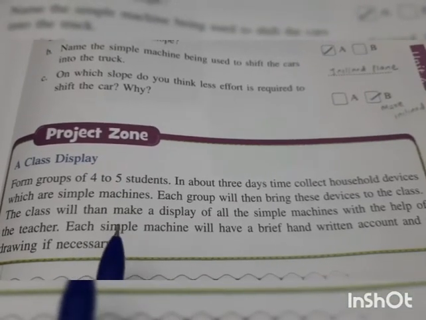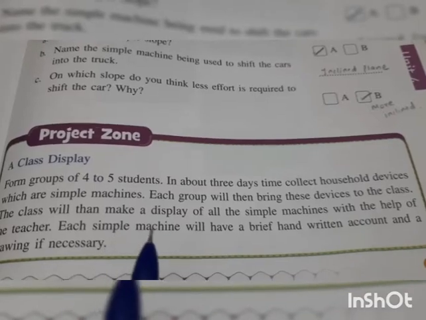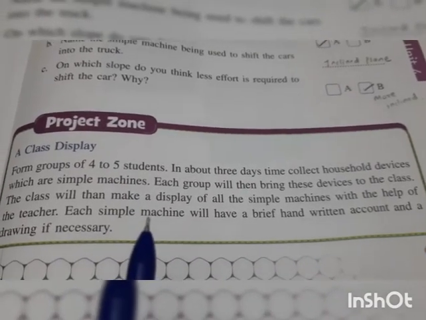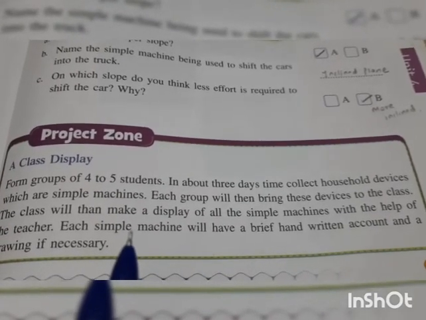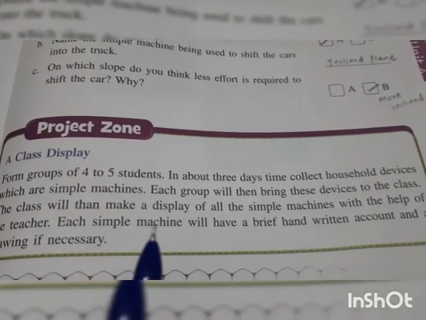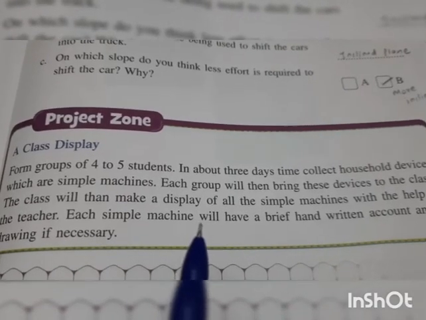Dear students, in this activity or in this project, you have to form a group of 4 to 5 students in your class and you have to collect the information about the simple machines which are present at your home. Then you have to write the whole information in brief and draw the necessary diagrams.